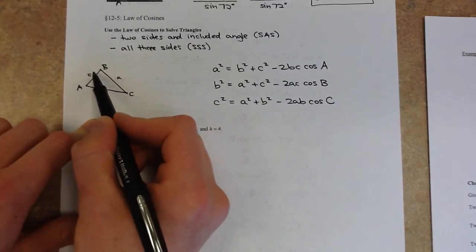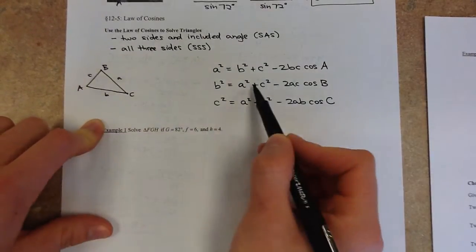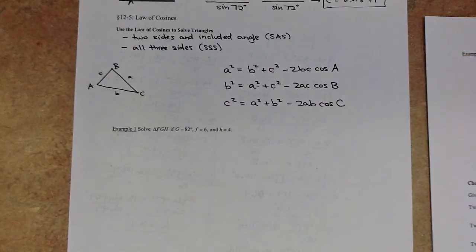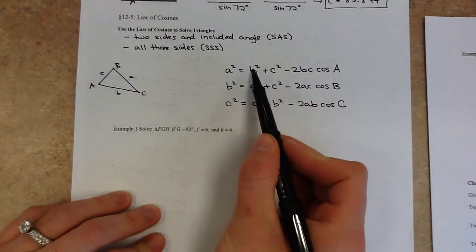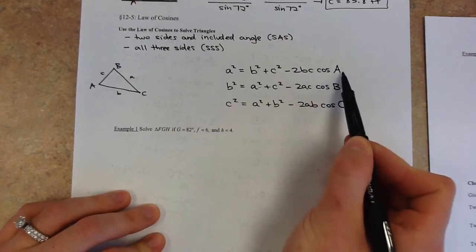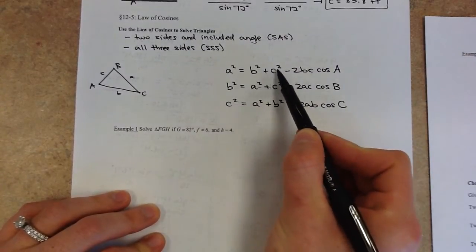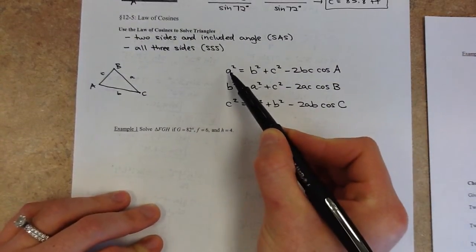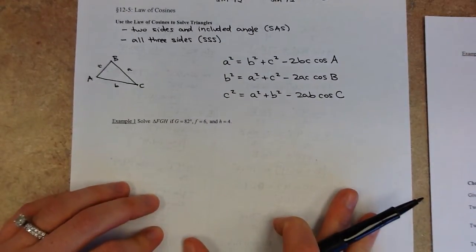Or you do it over here. If you have these two sides and this angle, then you use the middle formula. Like I said, it's basically the same formula, just twisting the position that you're in on the triangle. You could either have all three of these and need to solve for this, or you could have all three of these and need to solve for this. Those are the two ways that this particular formula works.